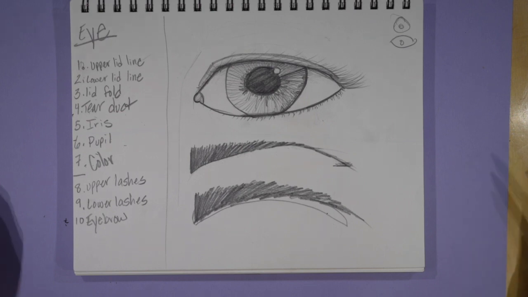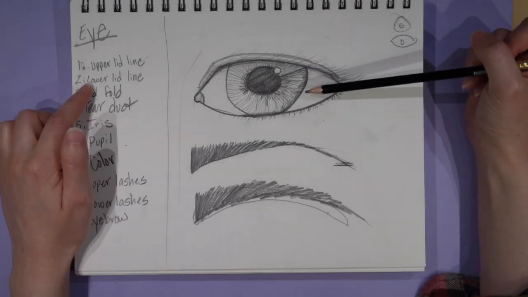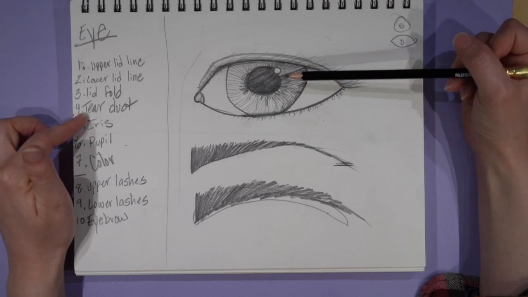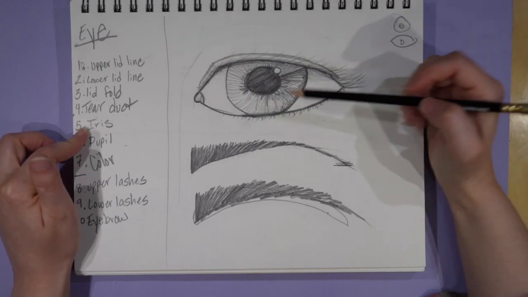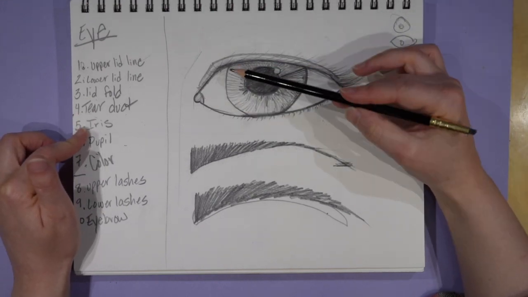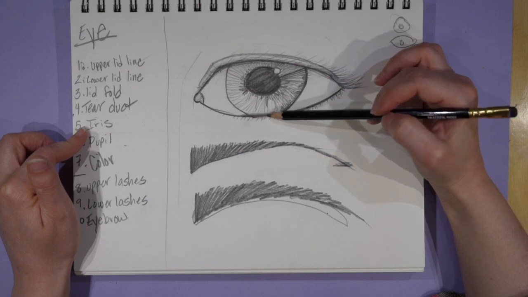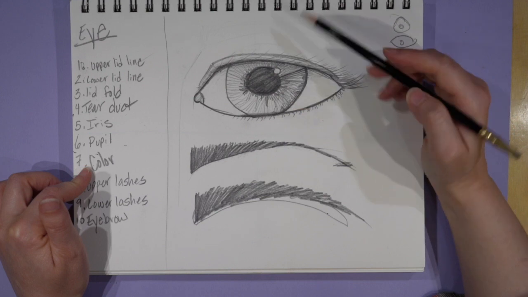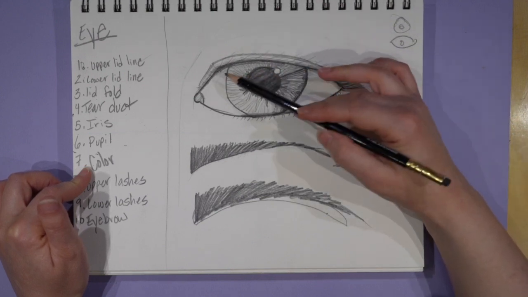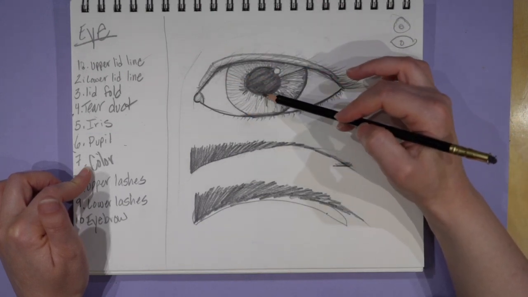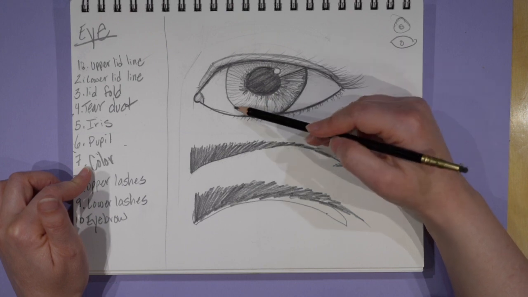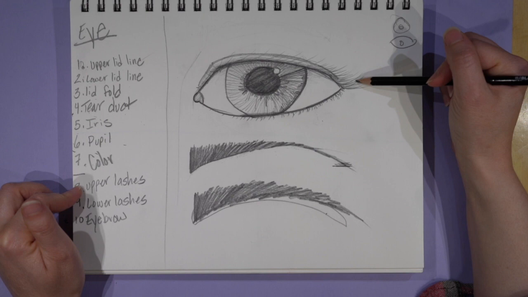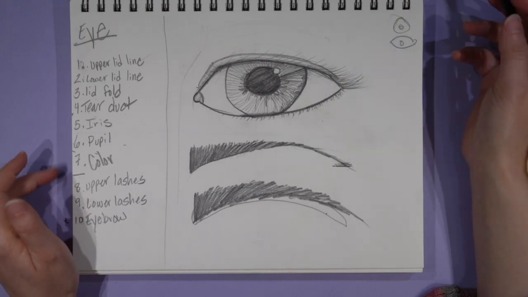But that is how you draw an eye, right? Upper lid, lower lid, lid fold, add a little shadow, tear duct, shade it in, iris gets cut off at the top, touches the lower lid on the bottom, pupil, black dot in the middle. Color, zigzag lines like the rays of the sun, right? In and out from the black pupil line to the outer iris line. Then you do your upper lashes, your lower lashes, and your eyebrow.